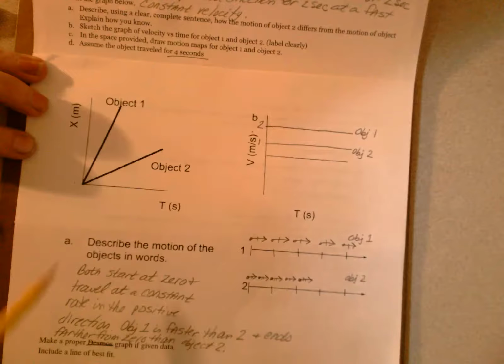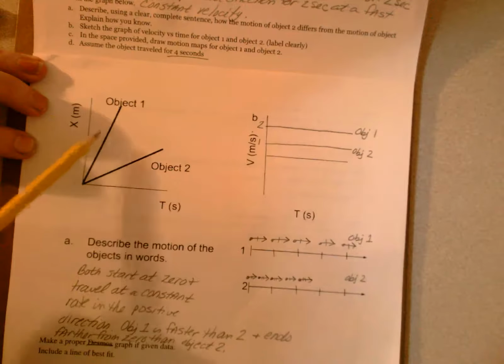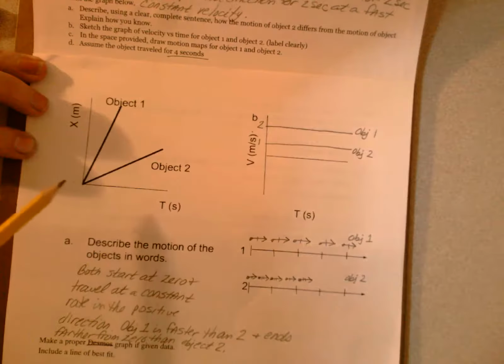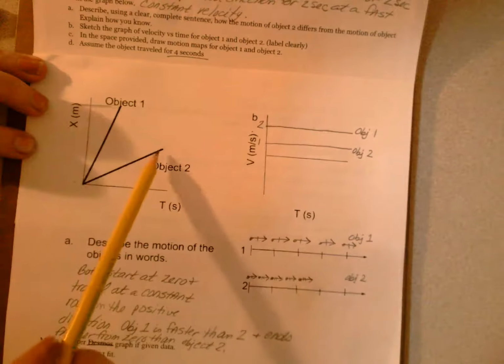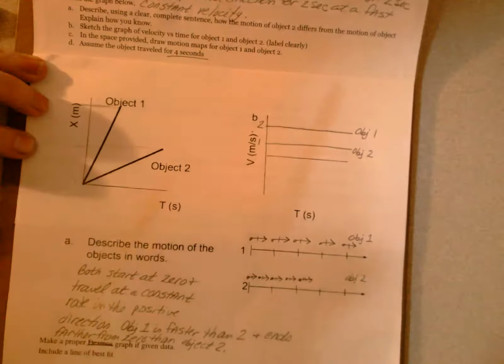Description: both start at 0 at a constant rate because it's a linear line. Positive direction, object 1 is faster than 2 because it has a steeper slope, and it ends farther from 0 than object 2, okay?